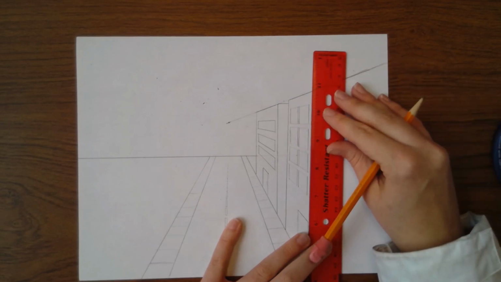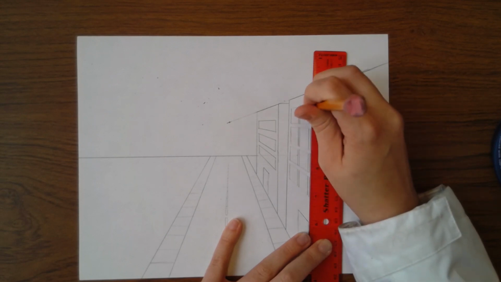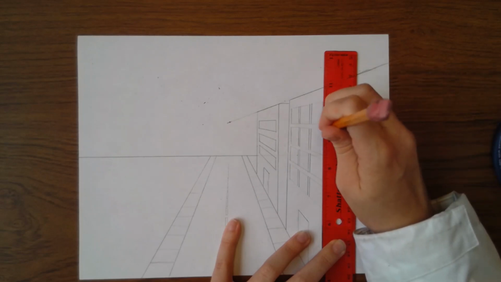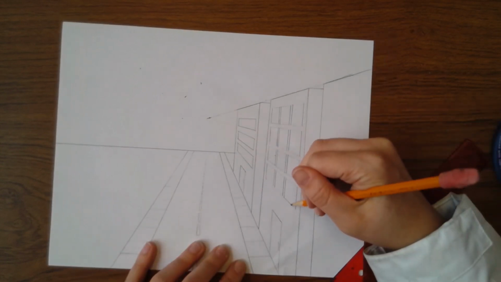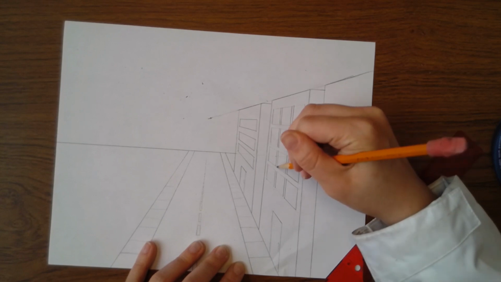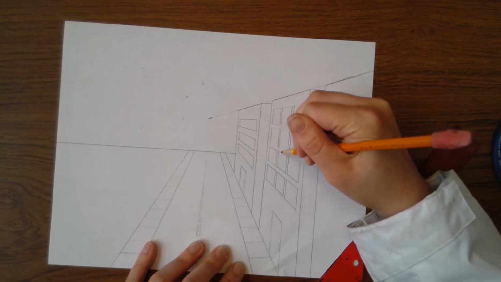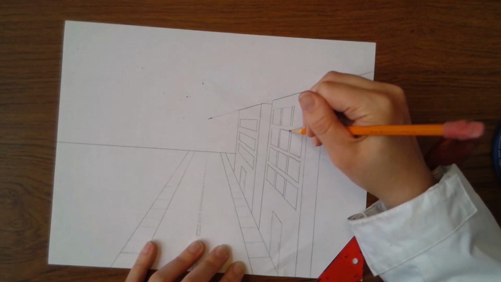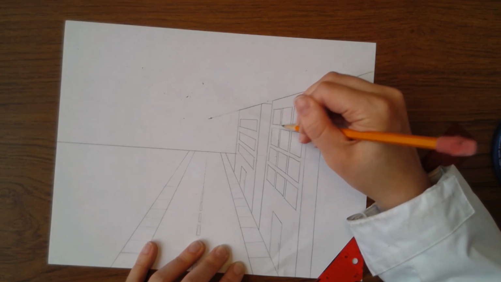Then lastly, got to increase that space between them a little because they're closer. And then I think I'll make this one all the way out to the edge. Awesome. Okay, now I can go back in and really darken these lines where I want them. All right. Oops, that one came up crooked. That's gonna bother me. Oh well.